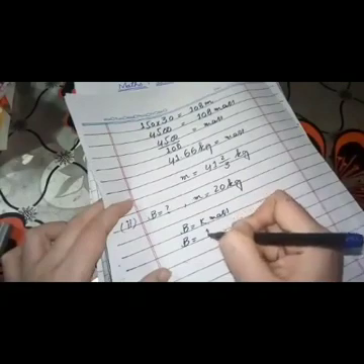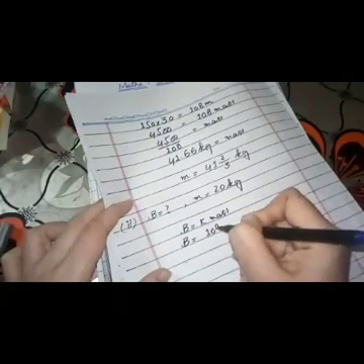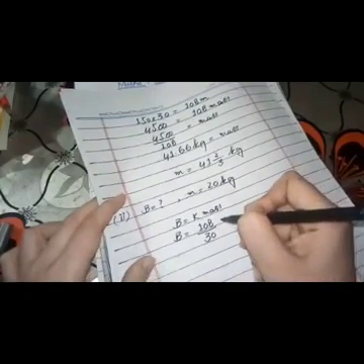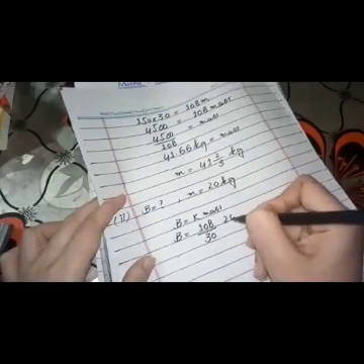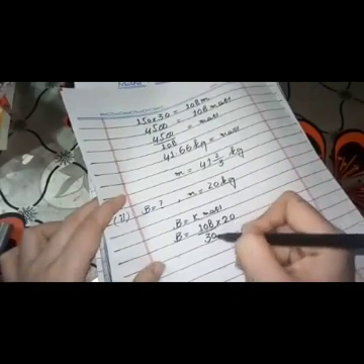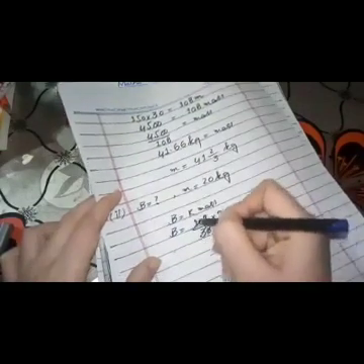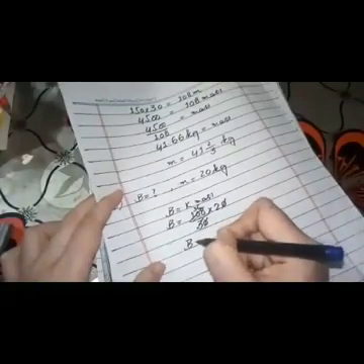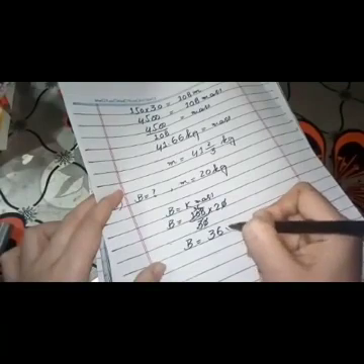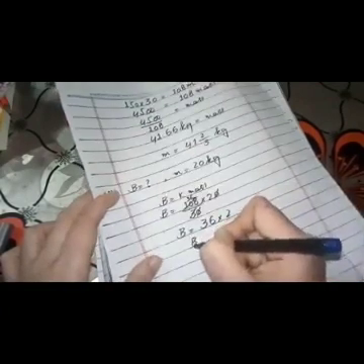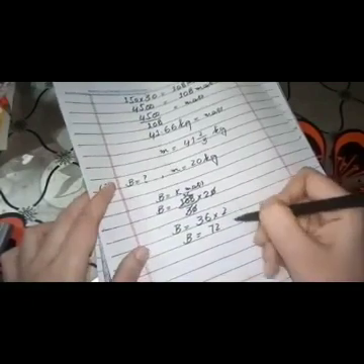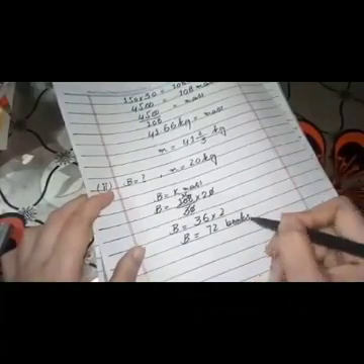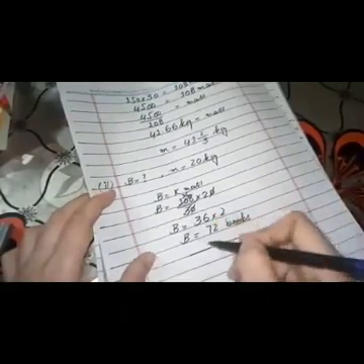K value is 108 by 30, into mass is given, 20. Let's cut here. 3 3s are 9, 3 6s are 18, so P is equal to 36 multiplied by 2. P is equal to 72 books. It's the answer of part 2. We obtained the answer of part 2.